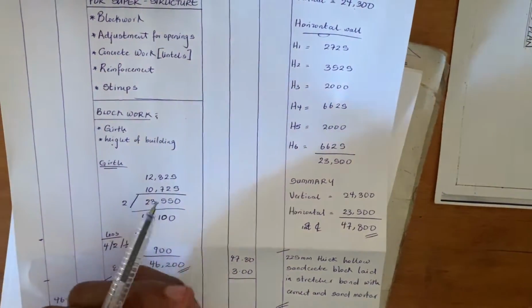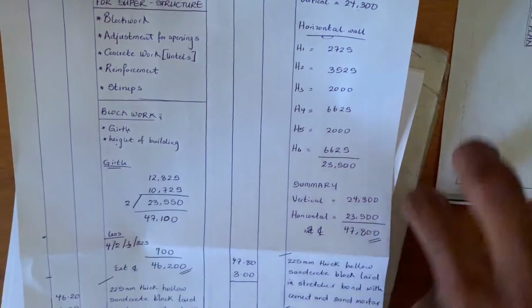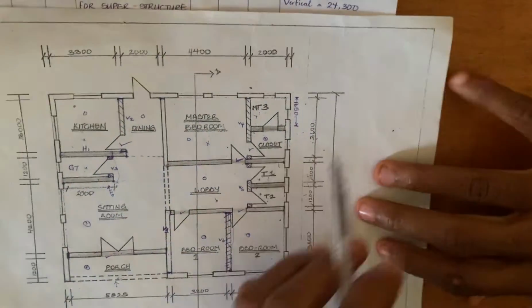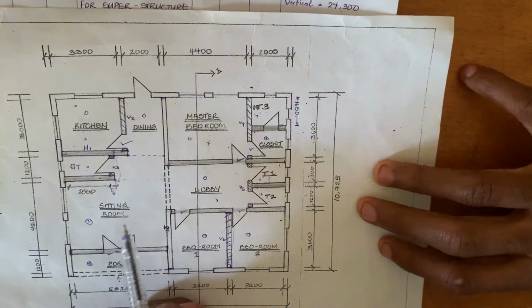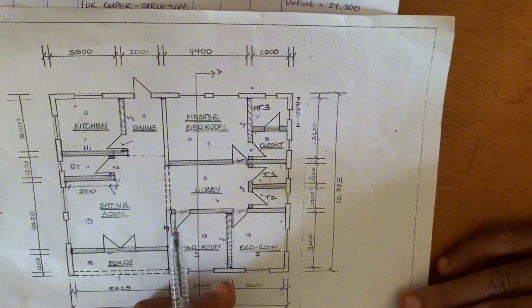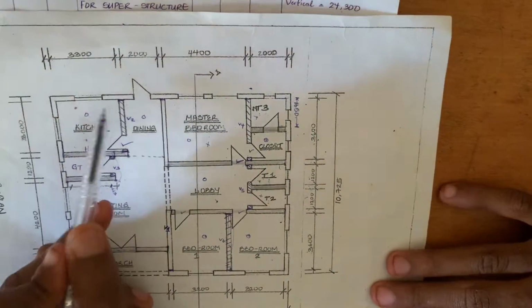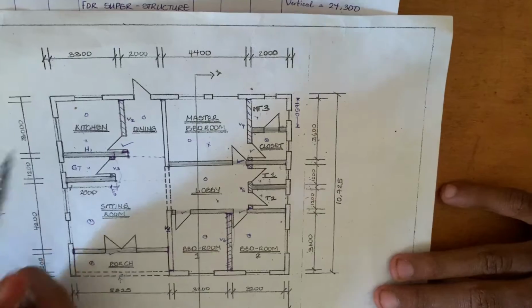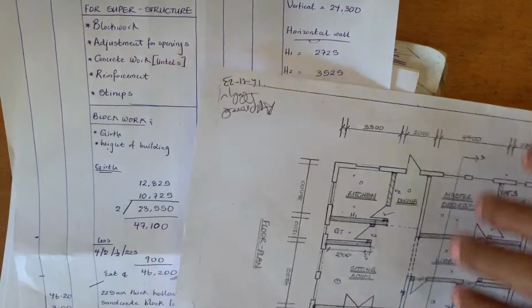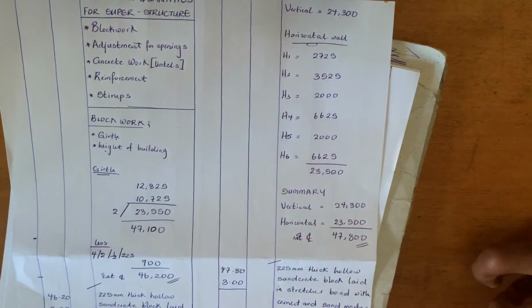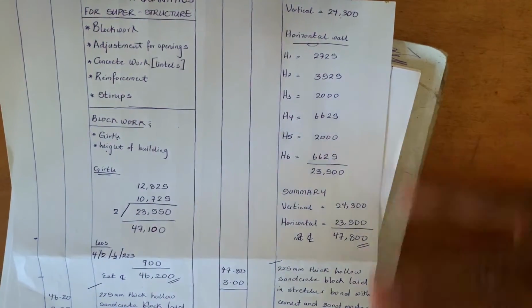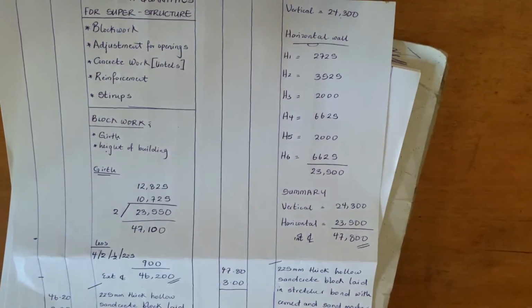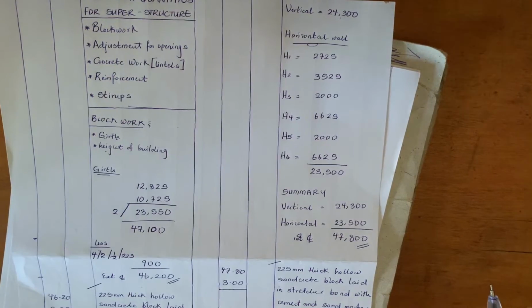Now if you've done this, it means that this entire plan has been covered with block, but there is no building that is just totally covered with block. You need to have openings for windows and doors. So we're going to be deducting spaces on our block work to cater for the windows and doors. So that's what we're going to be doing next.